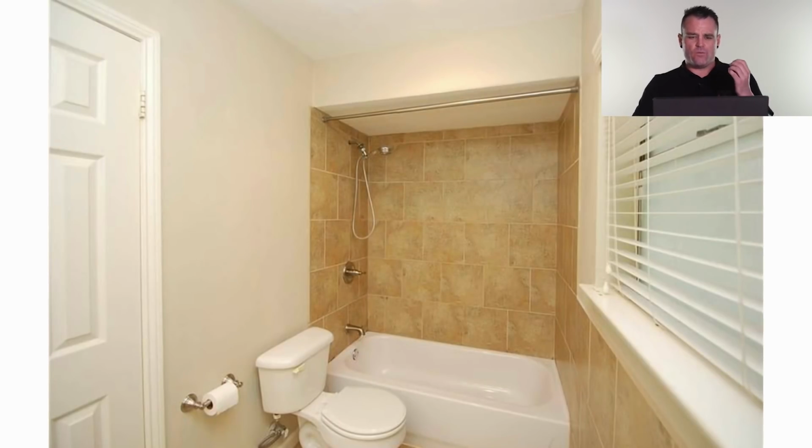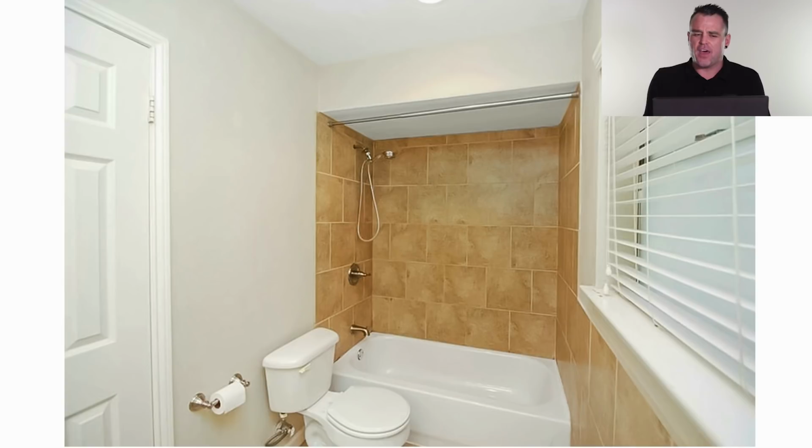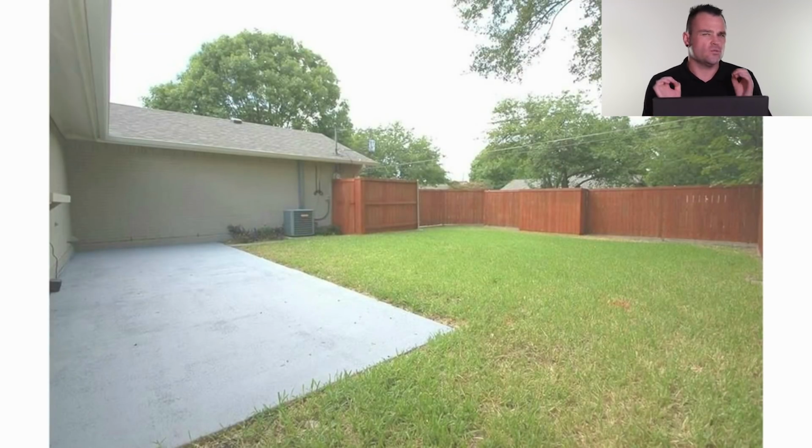Bathroom shots. As you can see, we've color graded that. We've brought the whites back. The colors are looking where they need to be. Nothing looks yellow. Nothing looks foreign. It all looks right. And lastly, we've got that exterior rear shot we spoke about.